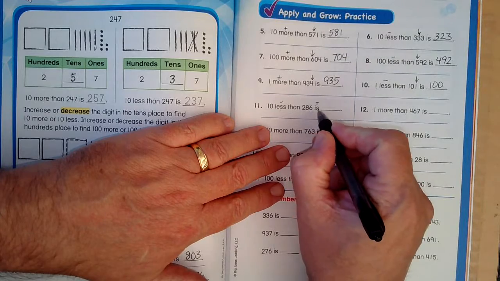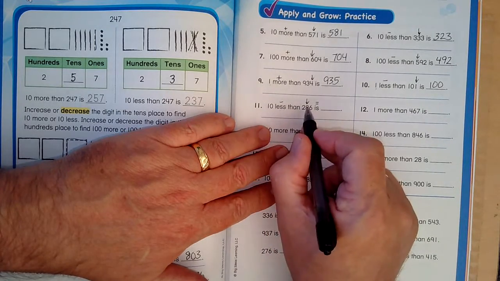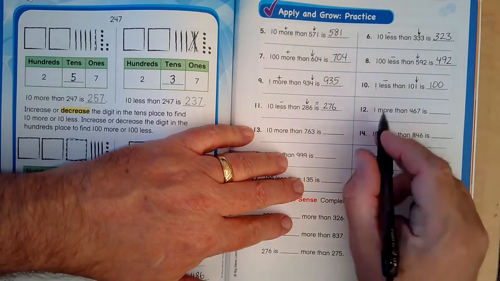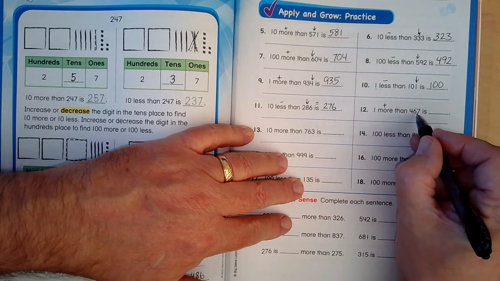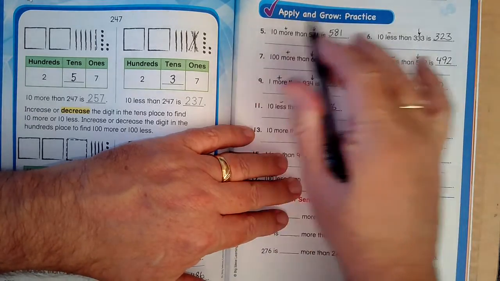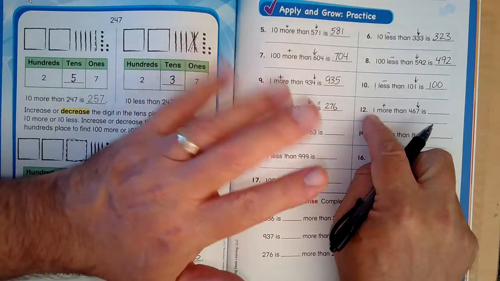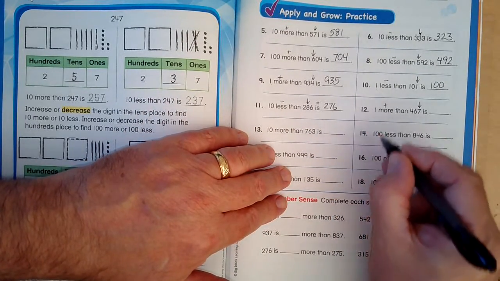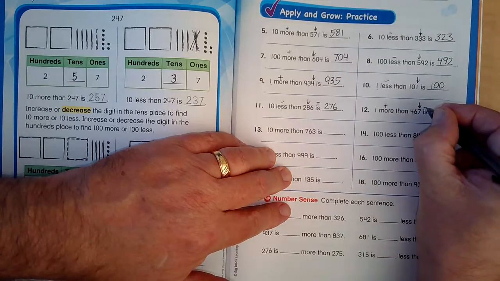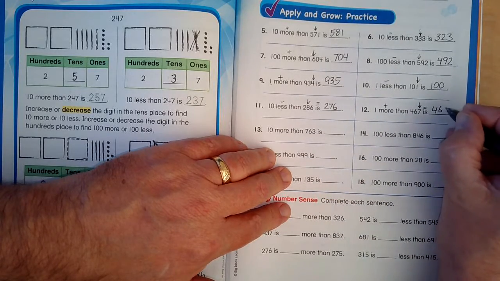So 10 less than 286 is, my tens column is this number, the 8. So I'm going to go down. 276. All right. One more, right? One more than 467. My ones column, don't get tricked by seeing a pattern. 10, 10, 100, 100, 1, 1, 10. Well, they changed. They are not following a pattern. They want you to be able to look at any number that they put here. One more than 467, there's my ones column, equals 468.